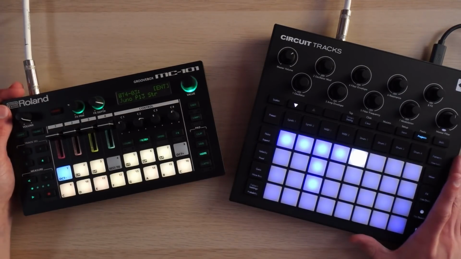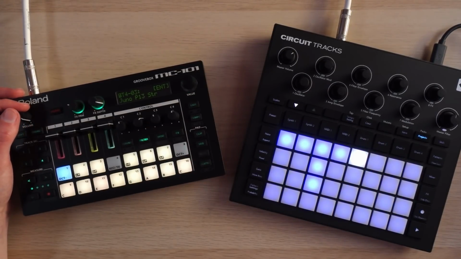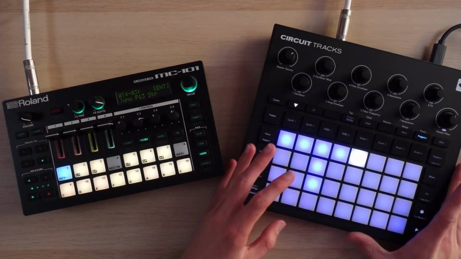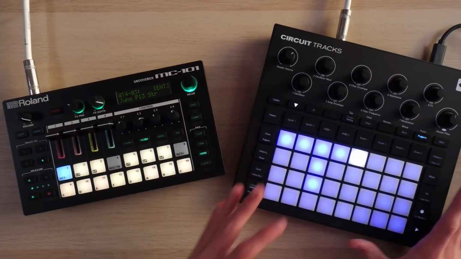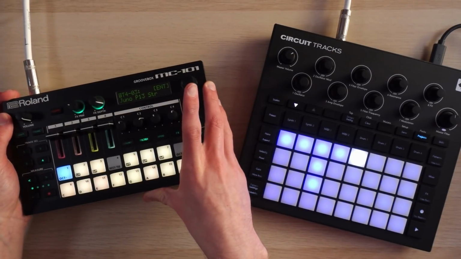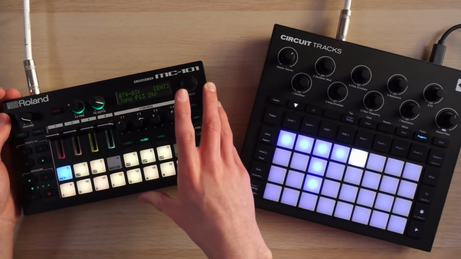So those are all the features and design philosophies that I wanted to talk through. Let's answer the question, who should get what? Because that's probably what you really came here for. I would say that the Circuit is great for beginners or people with larger setups. And then the MC-101 is for people looking to make fully polished songs, and they already have a bit of experience.